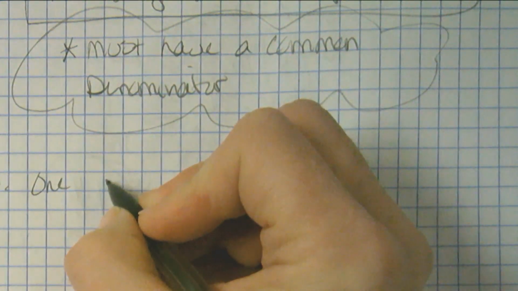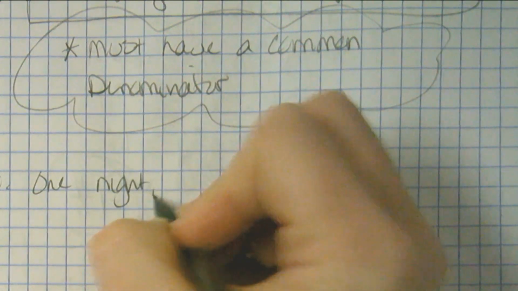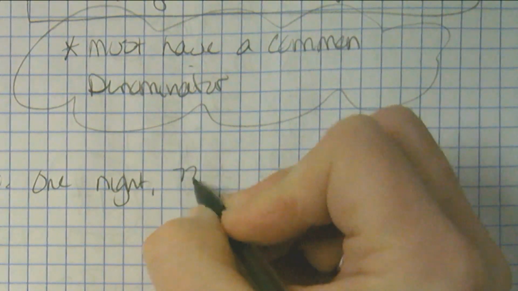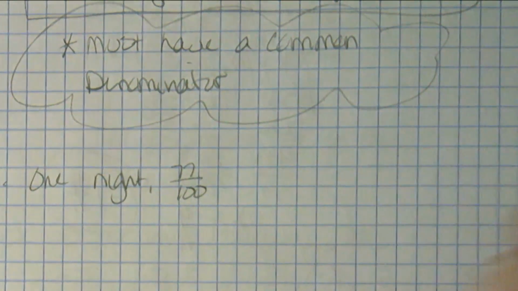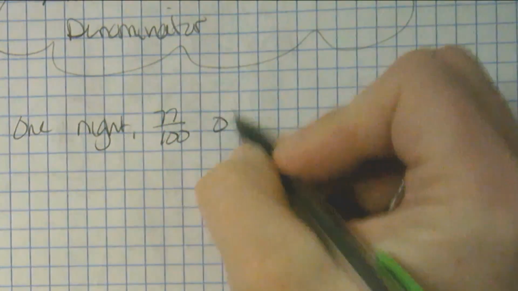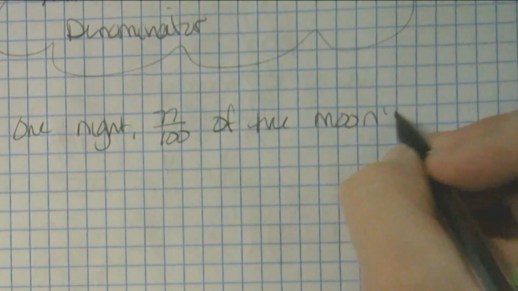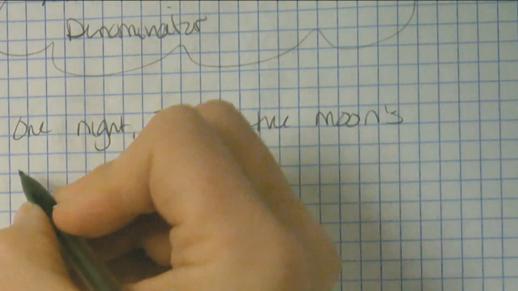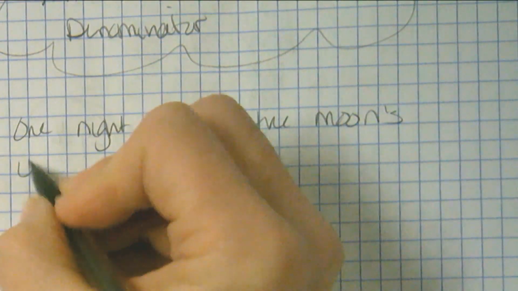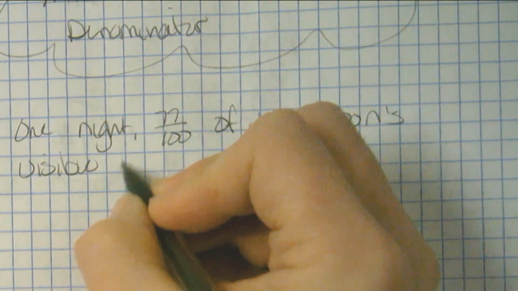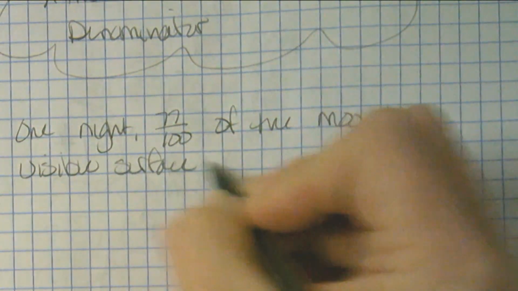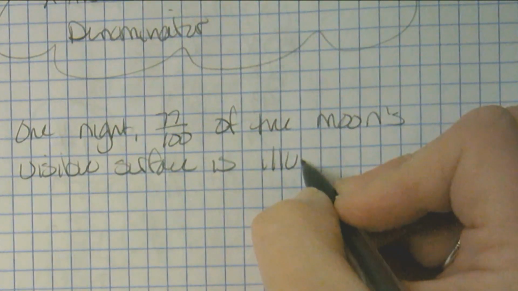So one night, 77 100ths of the moon's visible surface is illuminated.